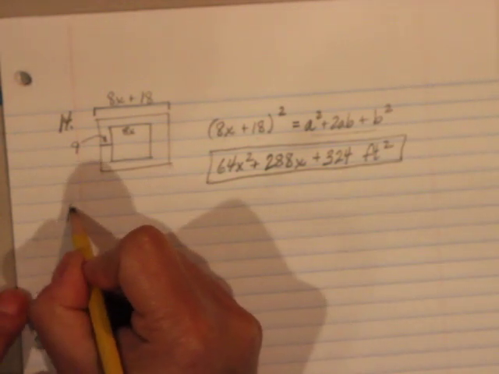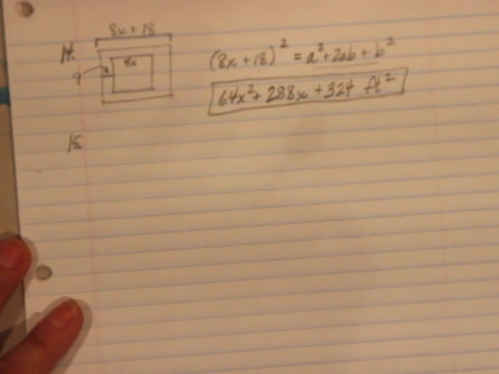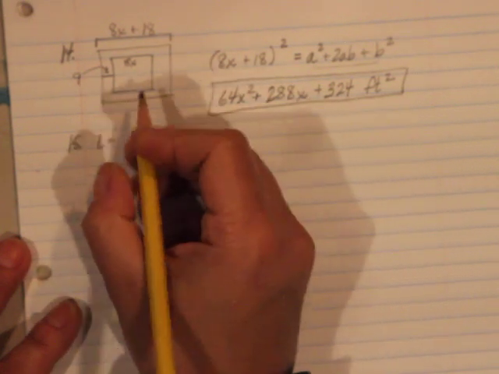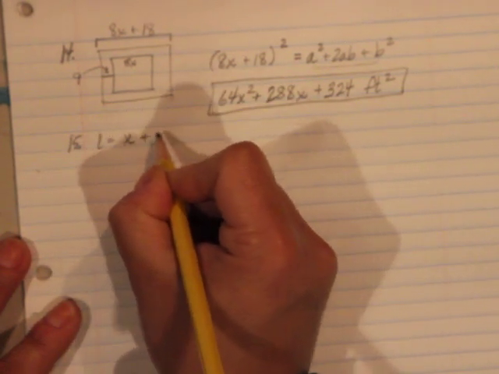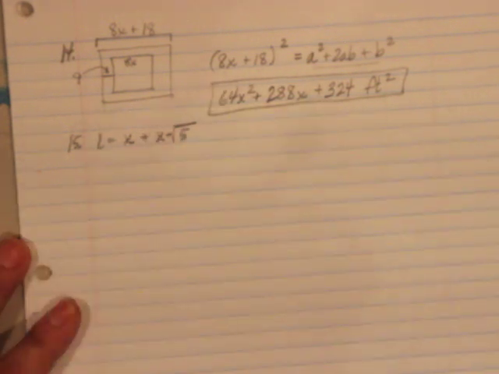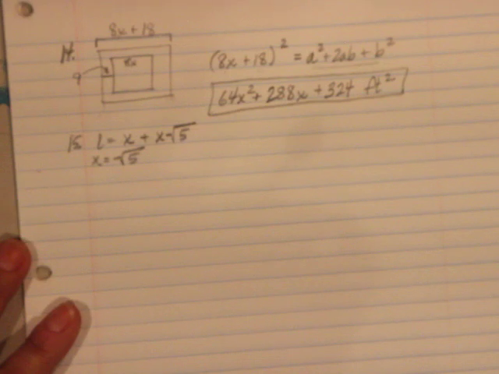Okay, number 15. Move my paper up. The length of a golden rectangle: length equals x plus x times the square root of 5. If x equals square root of 5, what is the length of the golden rectangle?